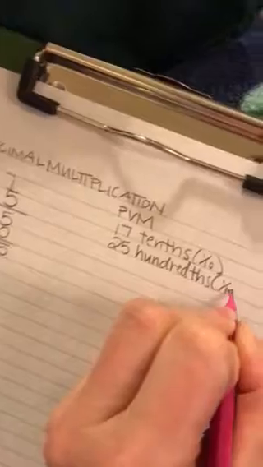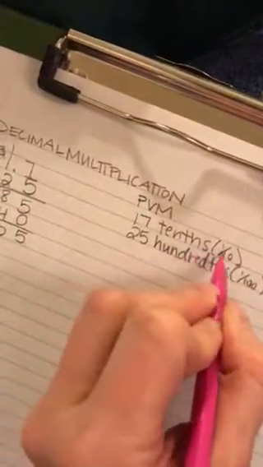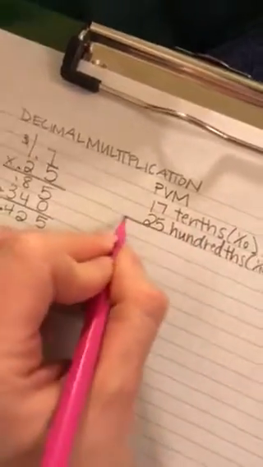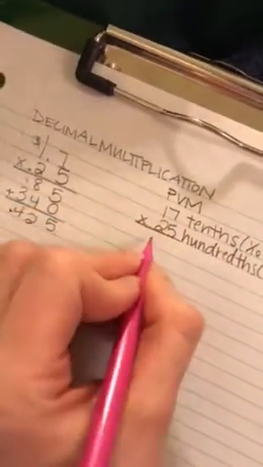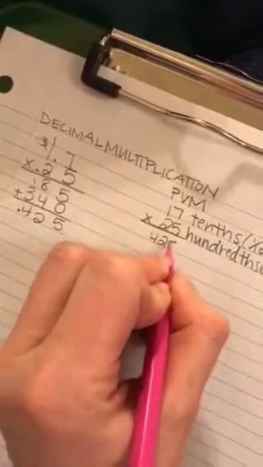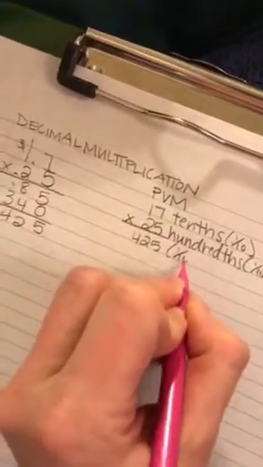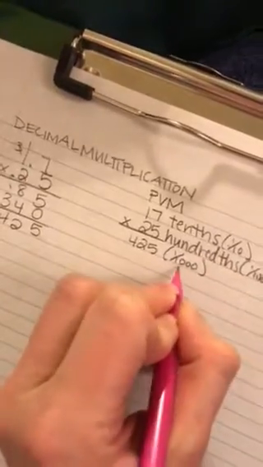And then from here, and again, I'm just showing, I don't have to do both of these. These are just two different ways to denote tenths or hundredths. So go ahead and multiply again. I'm going to get 425. When I multiply my tenth times my hundredth, I would get thousandths. And that's my place value.